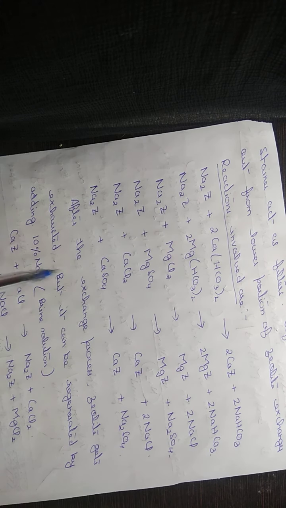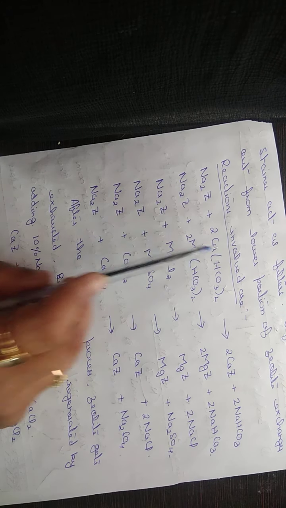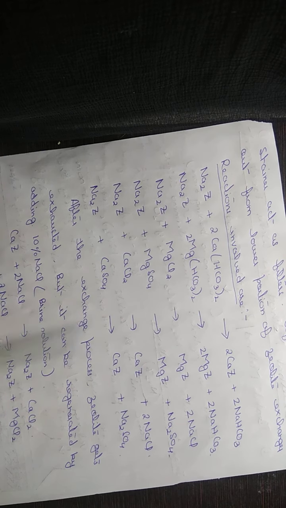The byproduct, if we wash it, will be removed, but even if it is present in the water, it is not going to cause any harm. So these are the reactions which take place inside the zeolite equipment. All the sodium ions of the zeolite are replaced by calcium or magnesium. These are all hardness causing ions. After this exchange has taken place, calcium and magnesium ions have replaced sodium in zeolite.